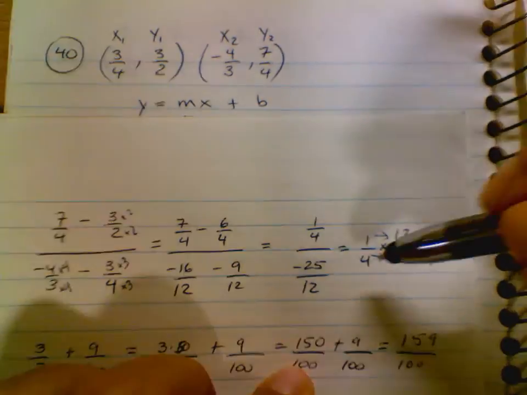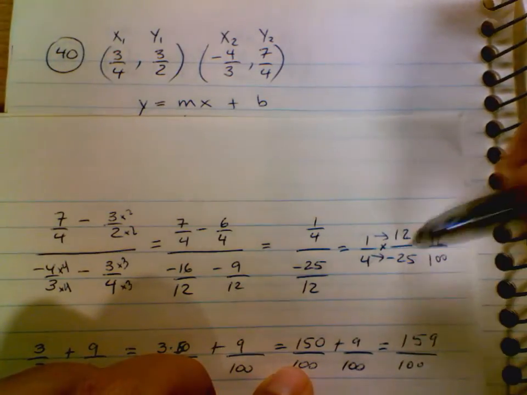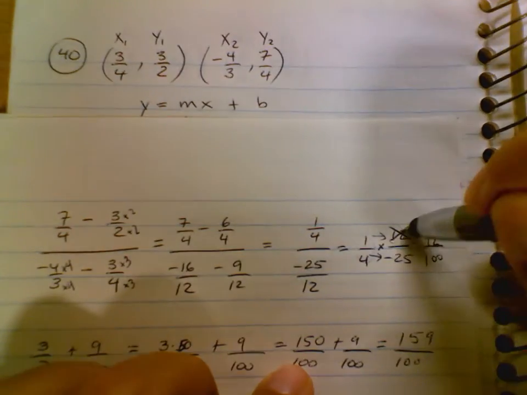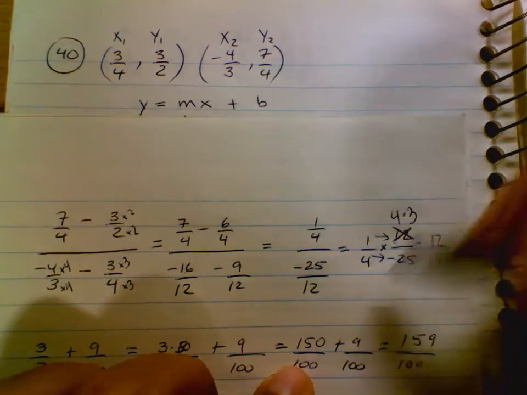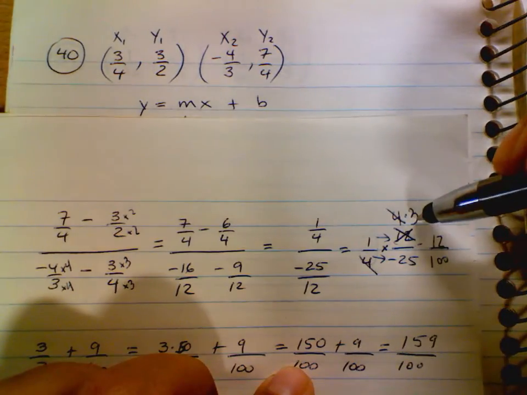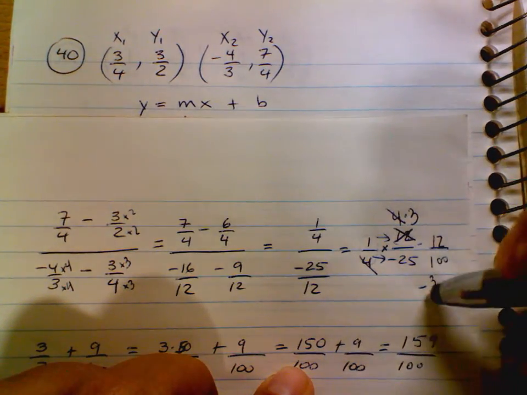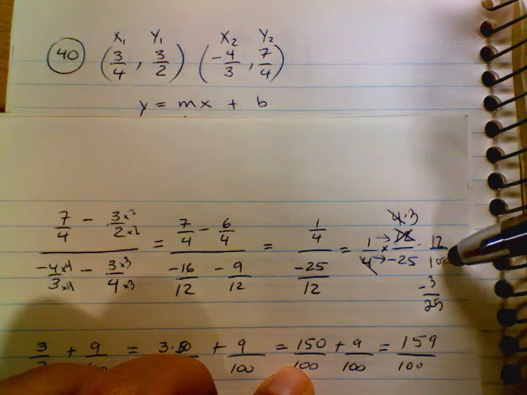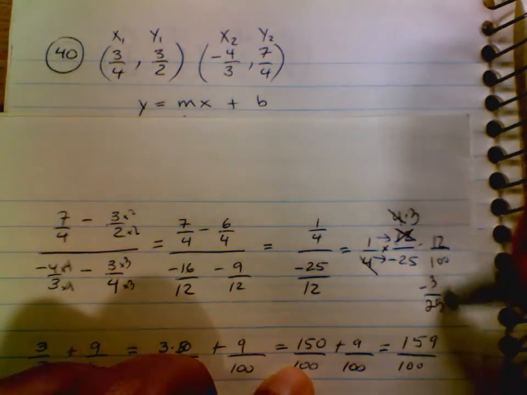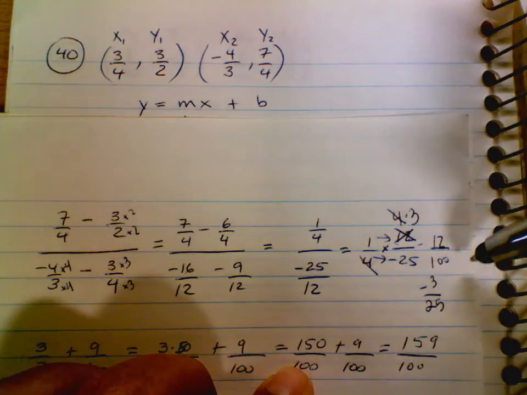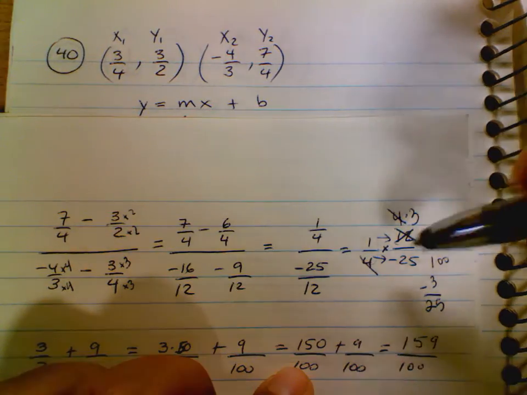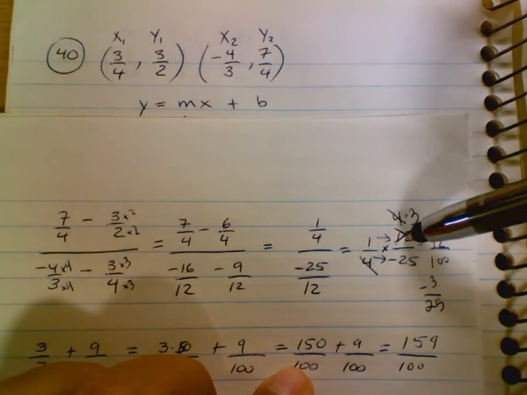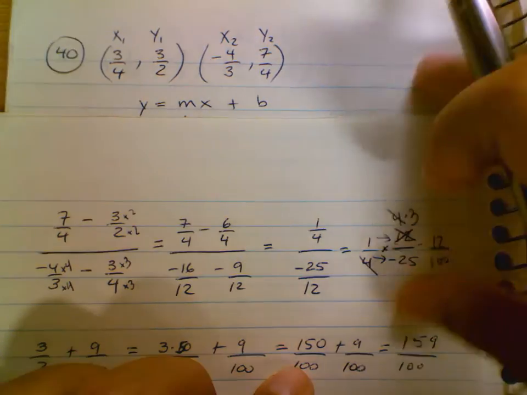However, I do notice that 4 goes into 12. So I could simplify these factors. I know that 12 is 4 times 3. And the 4's can go, and this simplifies to negative 3 over 25. If you want to simplify from here, that will be okay too. Either way, you're saving a step by simplifying before multiplying. The simplification does go one factor from the top, one factor from the bottom.